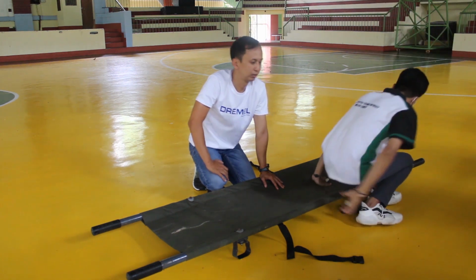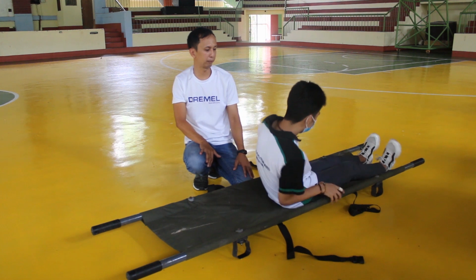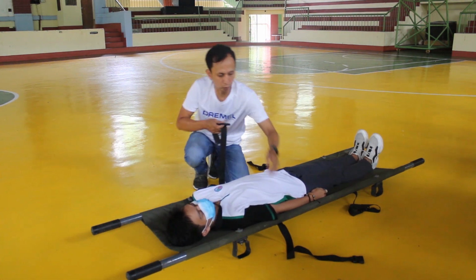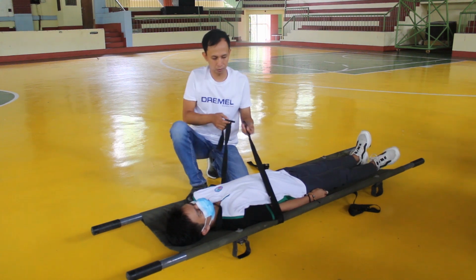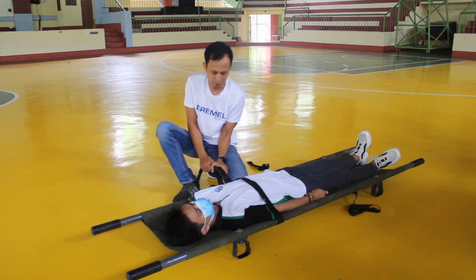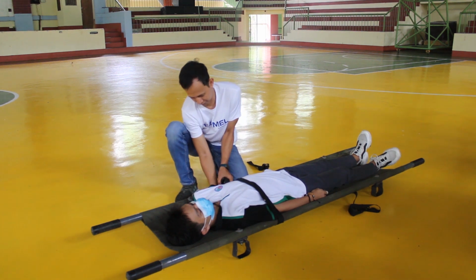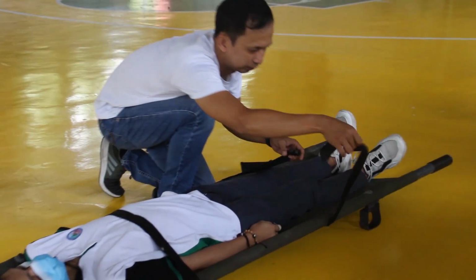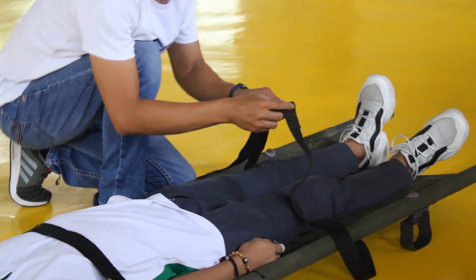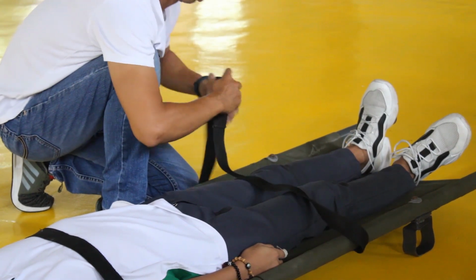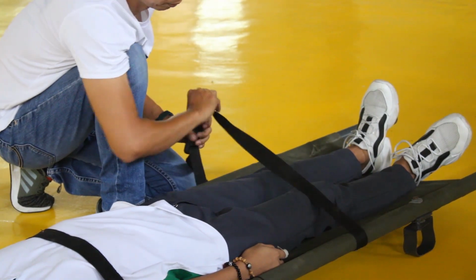Okay, so higa na yung ating victim or patient. We need to secure our victim with the strap. So it is attached to our stretcher. Attached na siya sa ating stretcher. So yan. Kailangan lang natin i-secure. So it will depend on the distance to be covered when it comes to transferring the victim.